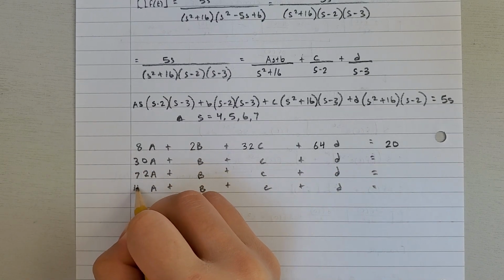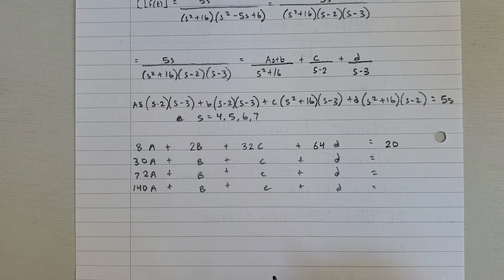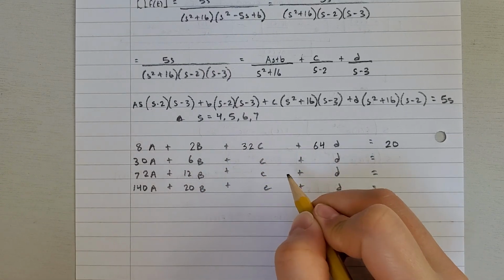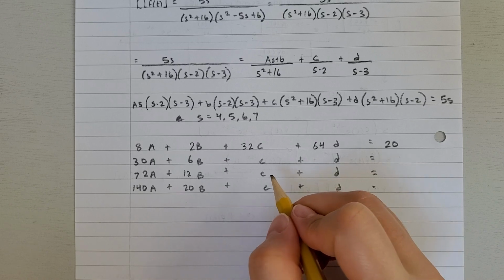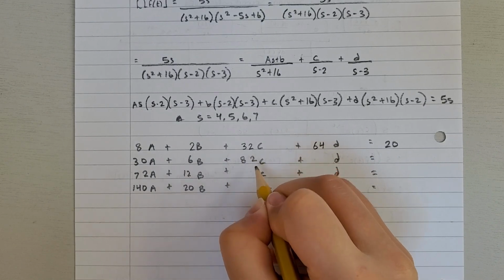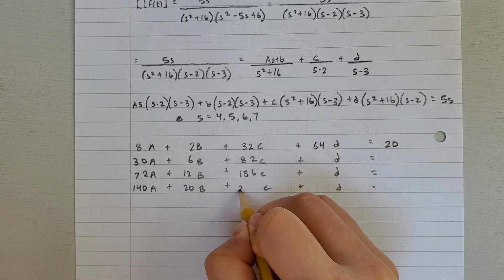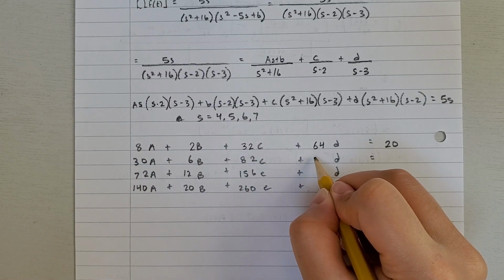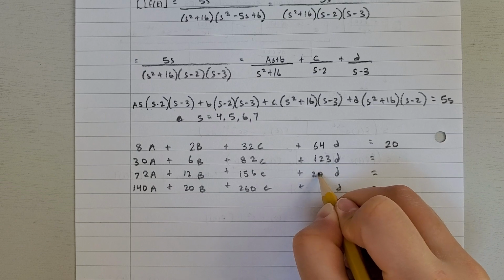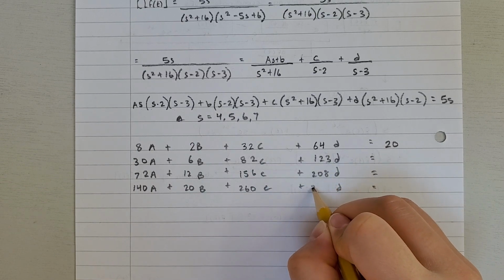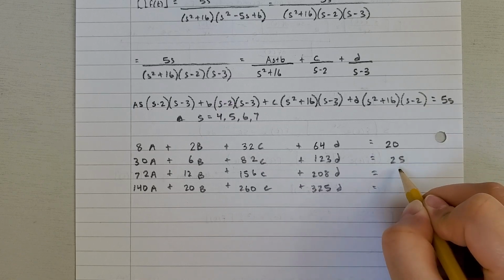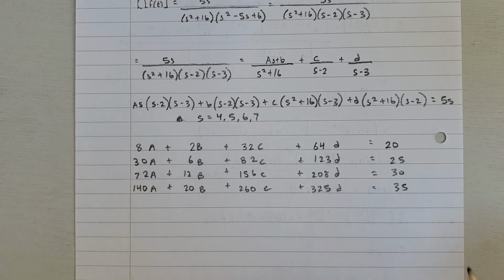72, 140 for A. For B we have 2, 6, 12 and 20. For C we have 32, 82, 156 and 260. For D we have 64, 123, 208 and 325. And then we have 20, 25, 30 and 35.